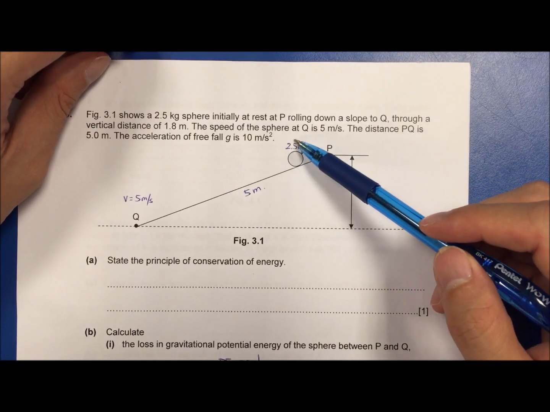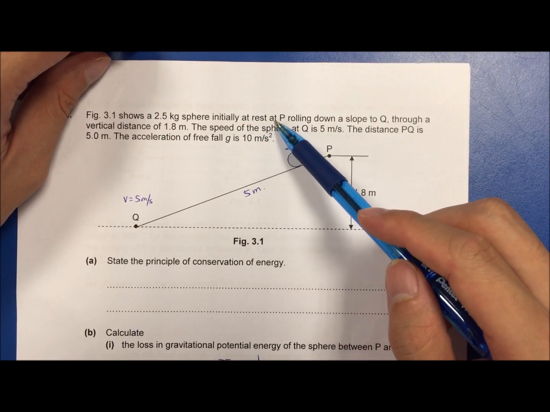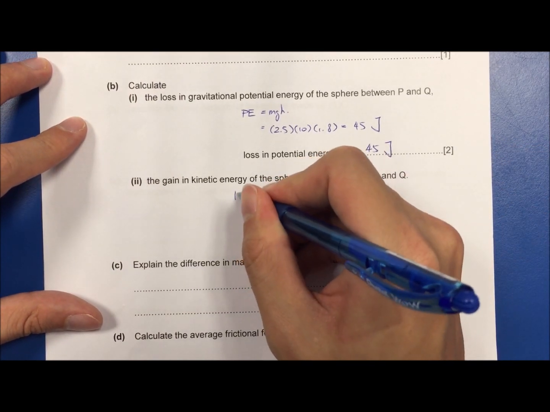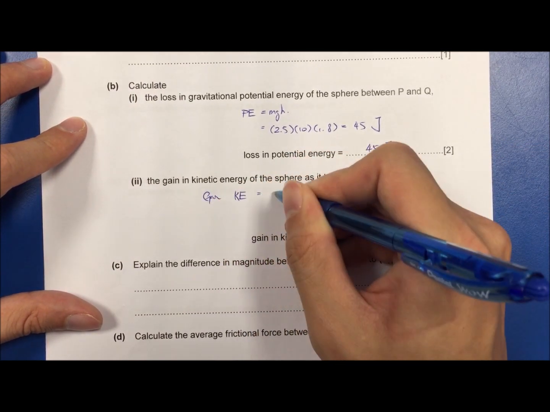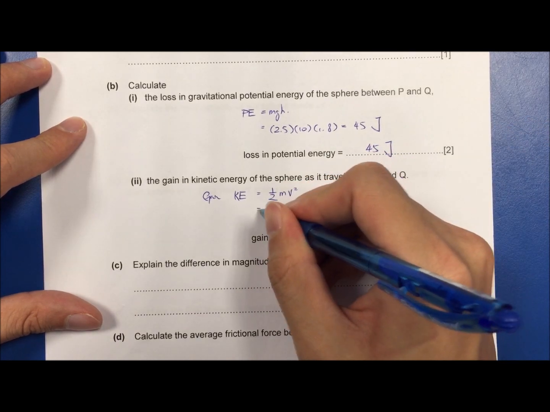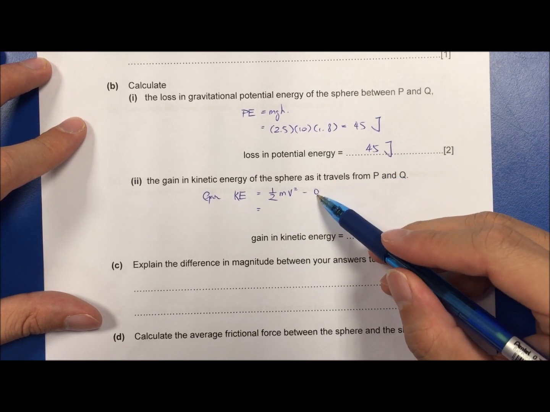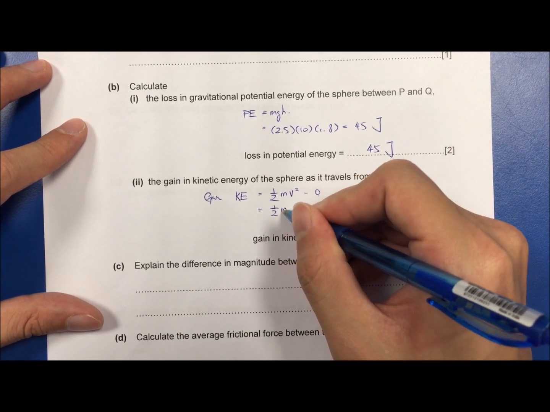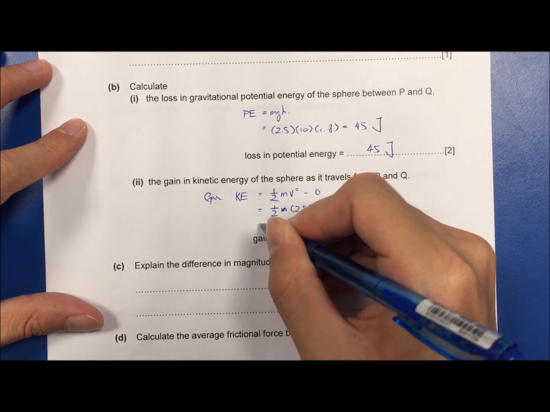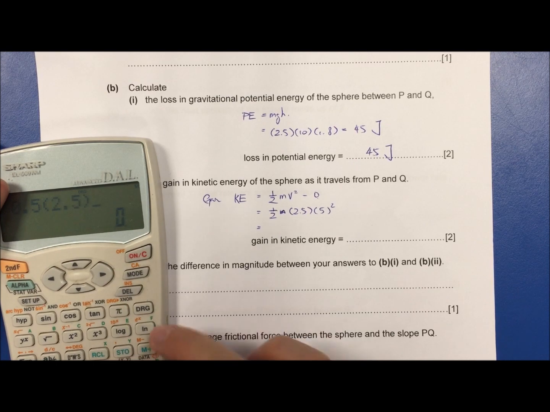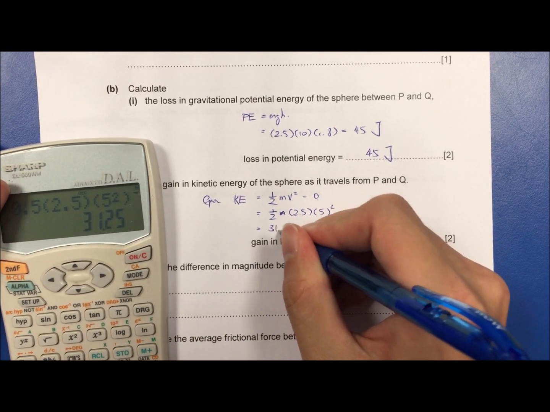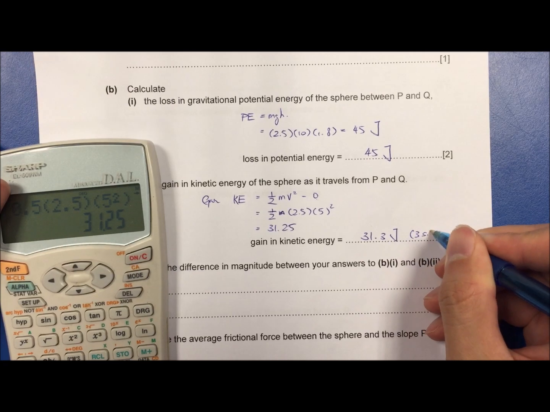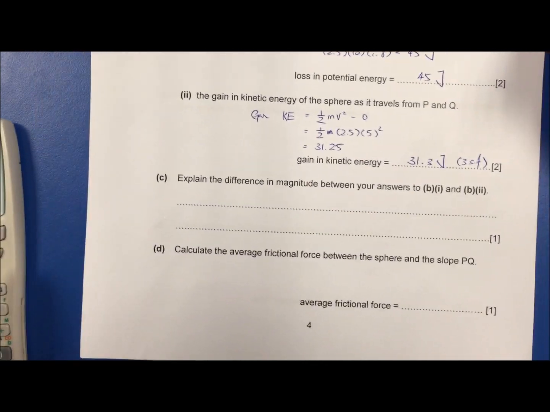So when I relook at the question, I realized that at P, it is initially at rest, and at Q there is some velocity, meaning that I can actually calculate what is my gain in KE. So my gain in KE must be equals to half mv square, minus 0. Why do I minus 0? This 0 represents the amount of KE at P. So once I do that, I just need to put in my numbers. I will get 31.25. So, like I said, it's safest to keep as 3SF. Just here bracket 3SF. You'll be fine. No one can fault you if you have stated everything correctly.